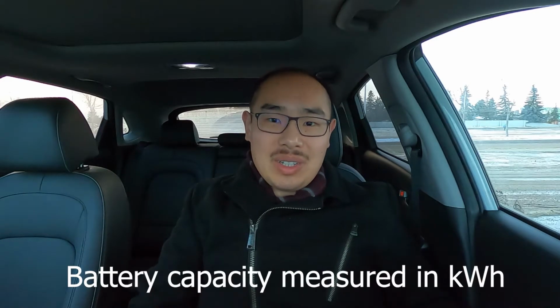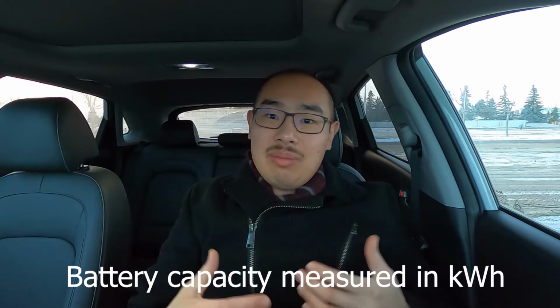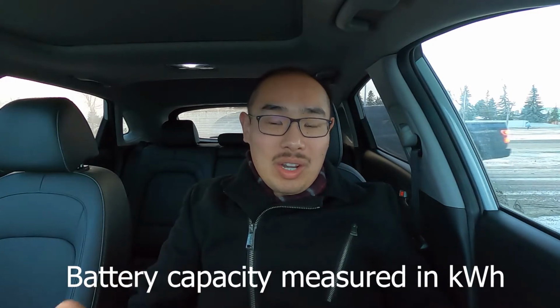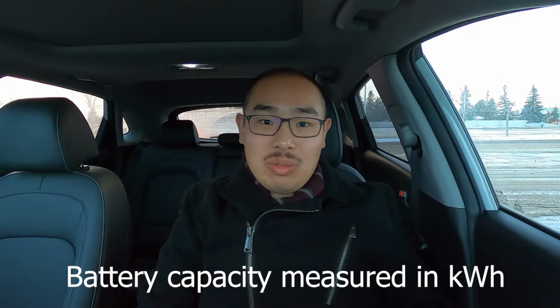The other very useful measurement is energy in kilowatt hours. There are two scenarios where this is most commonly used, and arguably the most important one is determining how big your battery is, which means how much energy does it store. Large capacity batteries would have higher kilowatt hours, which means more energy. Lower capacity batteries have less kilowatt hours, which means less energy.